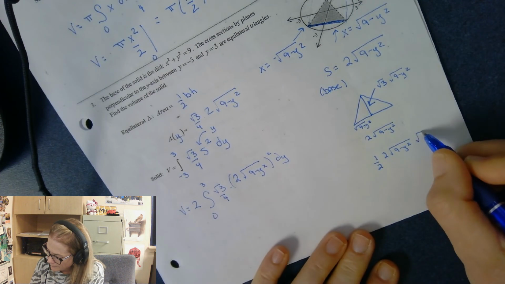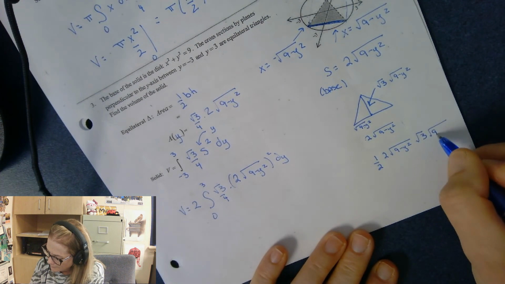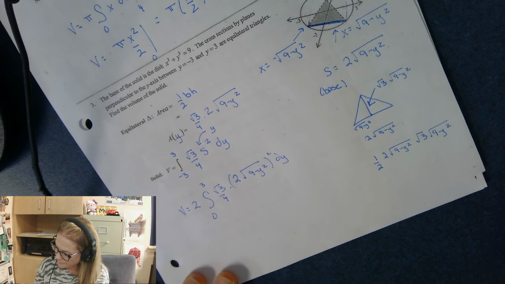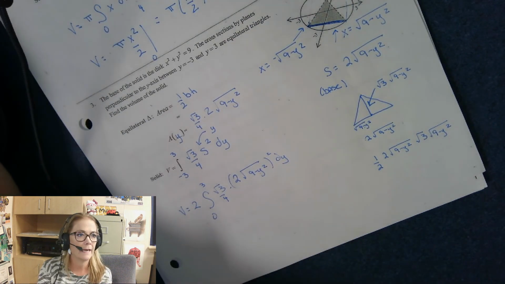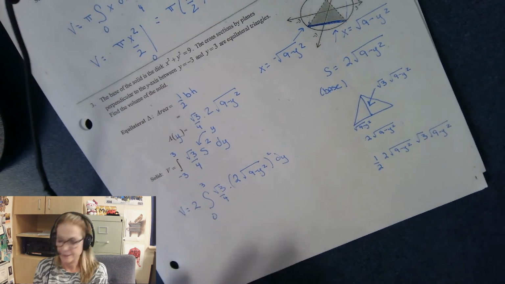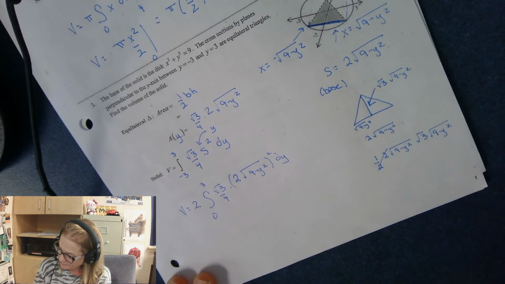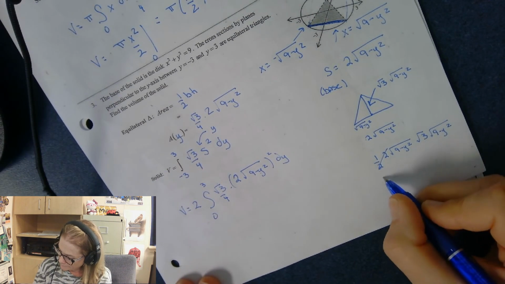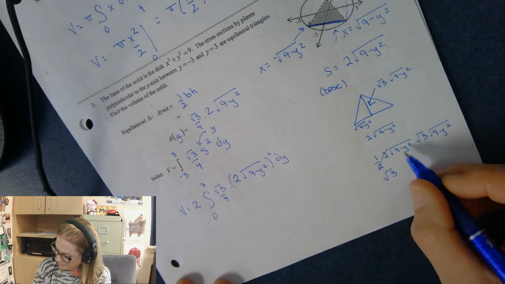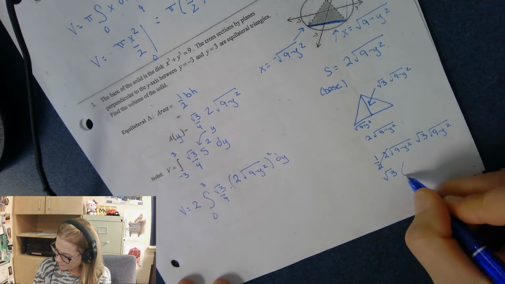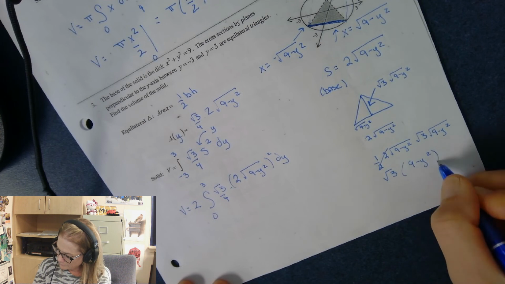So that root 3 would come in here, times root 9 minus y squared, 1/2 base times height, and we're going to get the same result. It doesn't look like it right now because I haven't simplified this, but this would be root 3 here, and then this root 9 times root 9 would be 9 minus y squared. Okay, so just hold that thought.